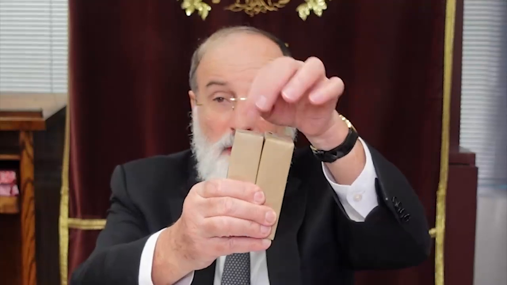Rav Ashi asked the following question. Let's say the entire surface was filled with pegs. He filled the entire surface with pegs. Now, what's the law? Until now we were discussing if there's one. What about if the entire surface was filled?